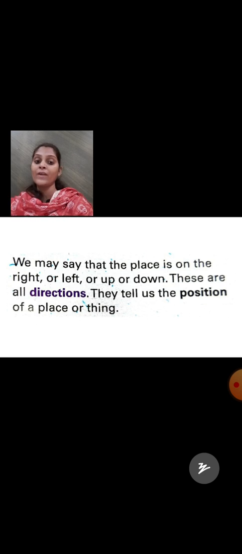On the left hand side corner, on the right hand side corner. This means you are telling the position. If the book is on the table, so how will you say it is down on the table? It is towards the left hand side corner. It is to the right hand side corner. Like this you say. That means we are telling the direction where the exact thing is placed or where the exact place is.